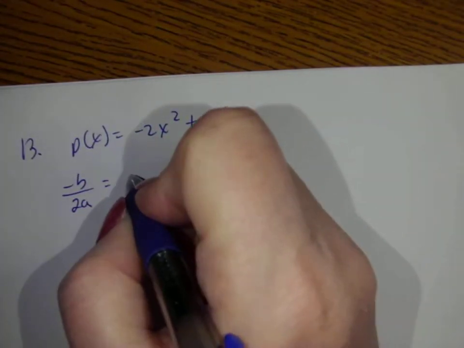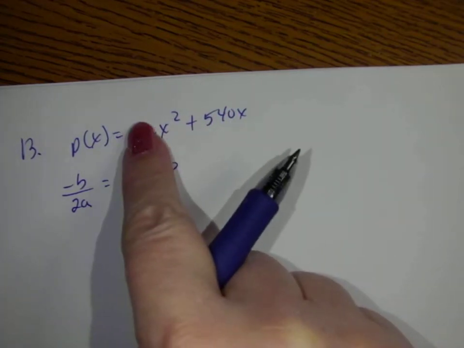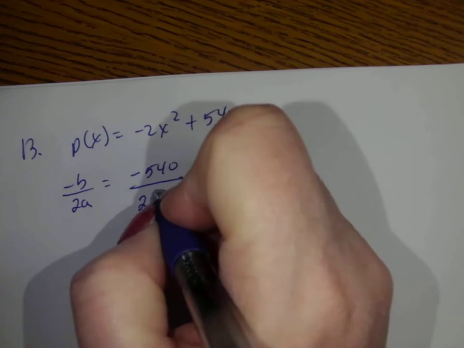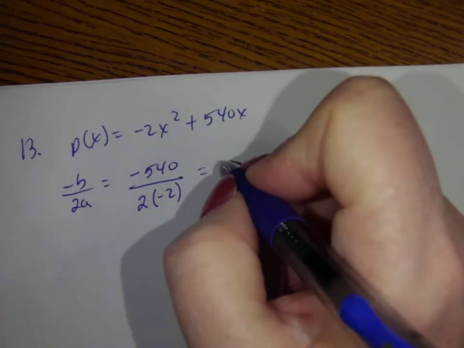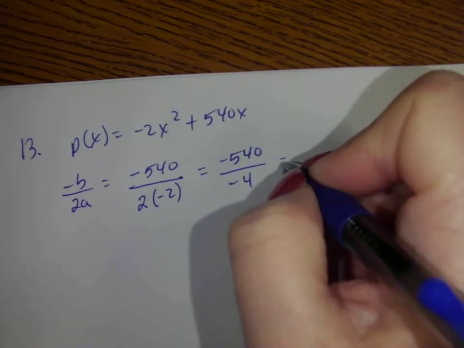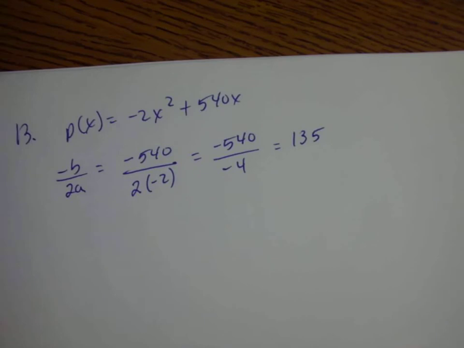So negative b will be negative 540. We just don't have a c on this, but we have the a and the b, so it's okay. And then we have 2 times negative 2 for our a. This will get us negative 540 over negative 4, and that'll be 135. So that is the unit price, $1.35.